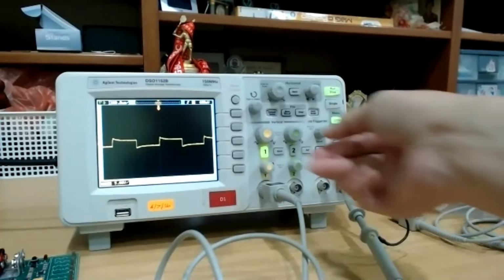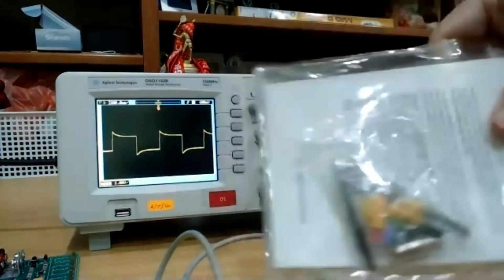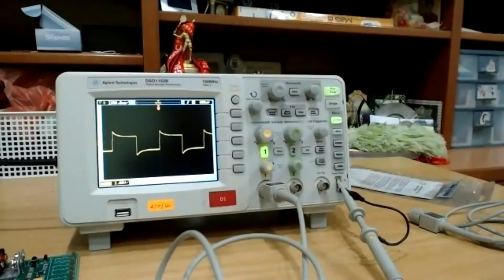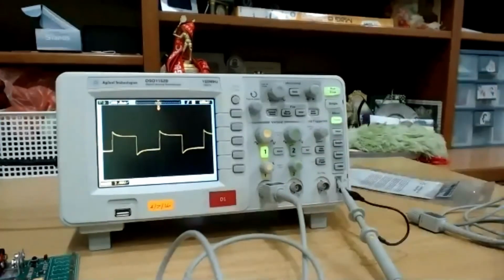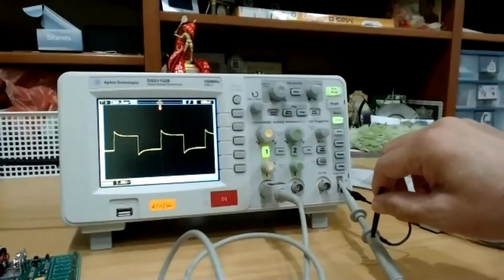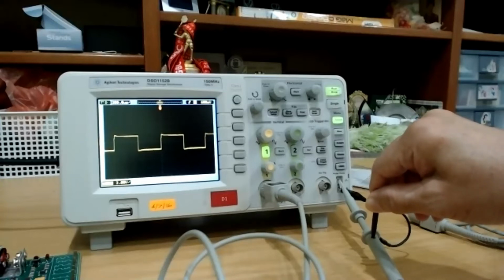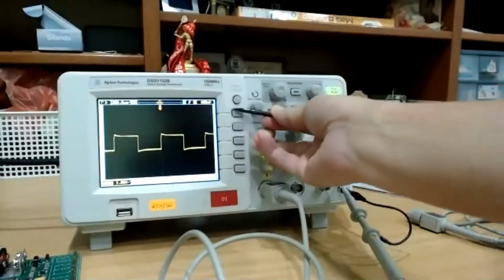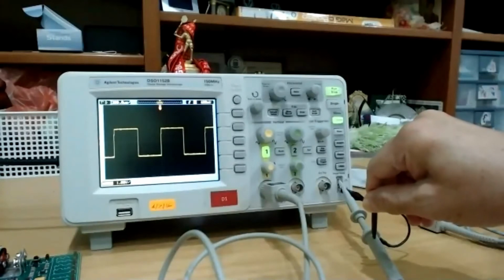So what we do is we will just move this up a bit, and inside this toolbox there is something like a small plastic screwdriver, or you can use your own screwdriver at home. We will use this to adjust over here. That's the tuning port. When you turn the port correctly, you can see that it will be compensated properly.